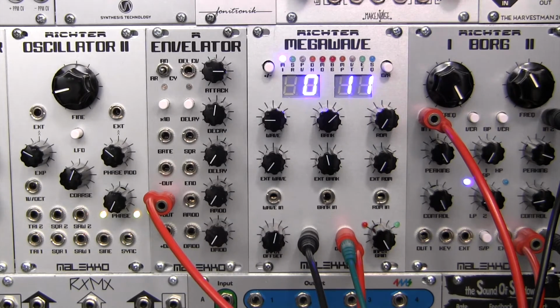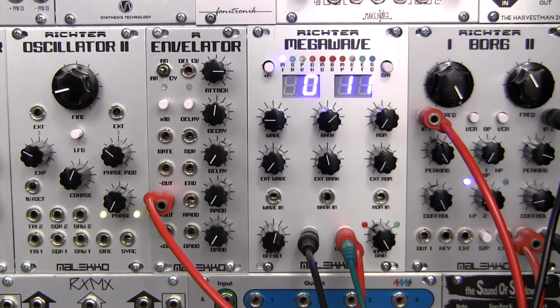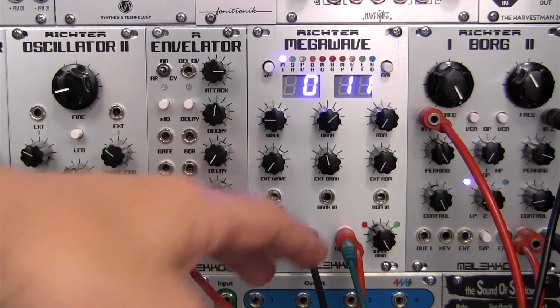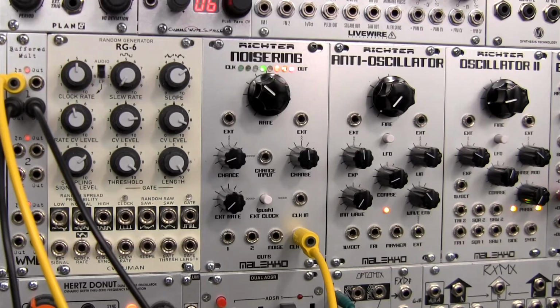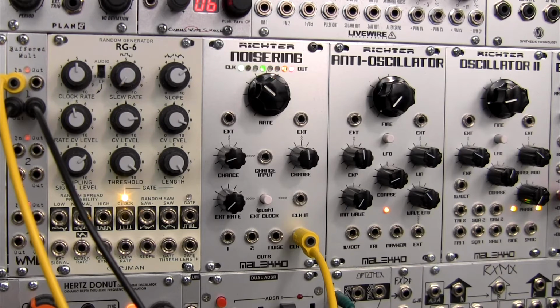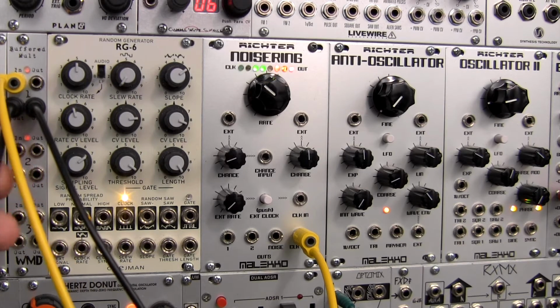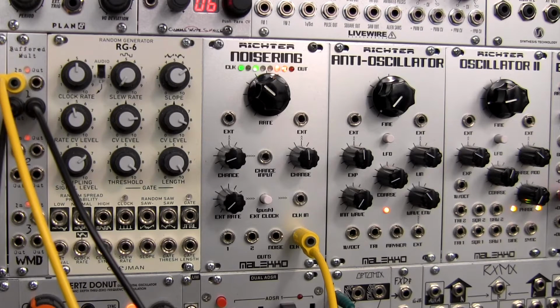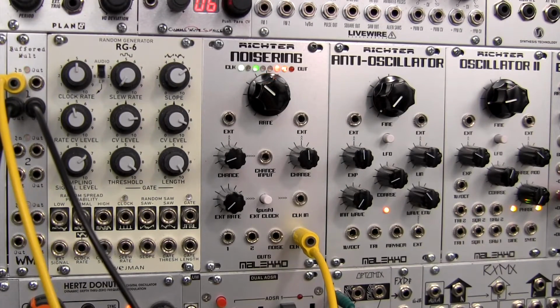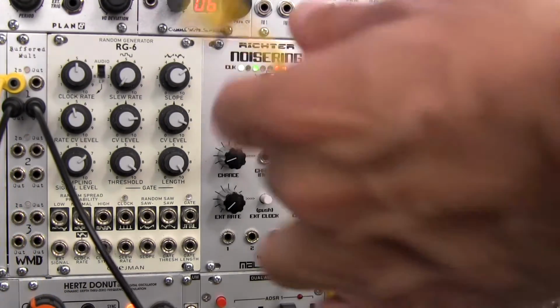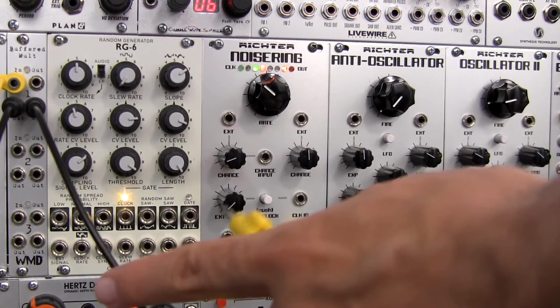Let me just explain what I have going on in the patch here so that we can get an understanding of what's happening. I have an input going into my Megawave, and that's coming from a multiple, which is off on the other side. Right over here. The main waveform is going to be coming in this yellow cable up on the top, and I'm going to be plugging it in here in a moment, right there. And then the multiple is going to be distributing this to a few places.